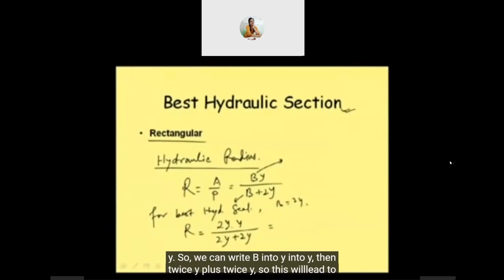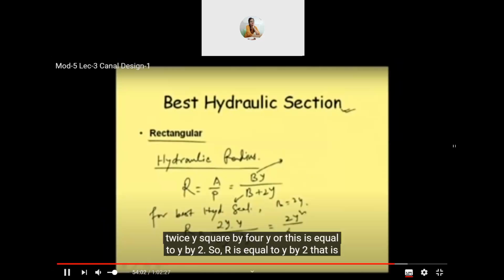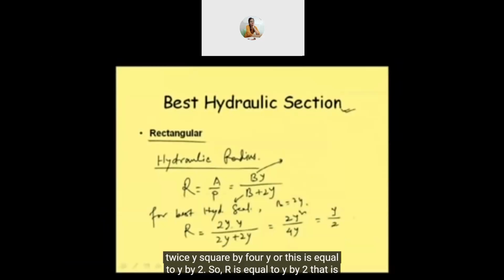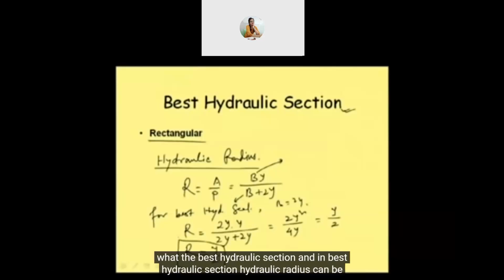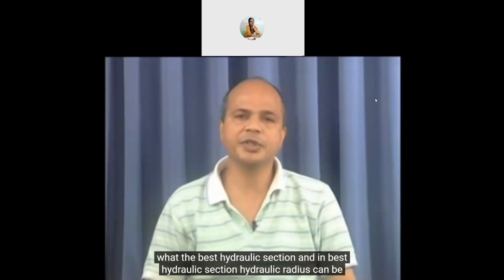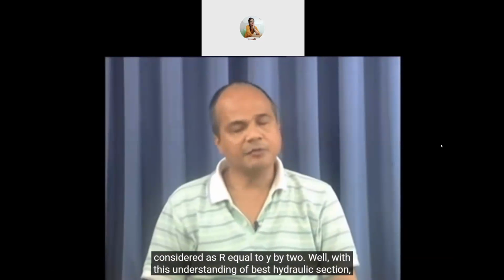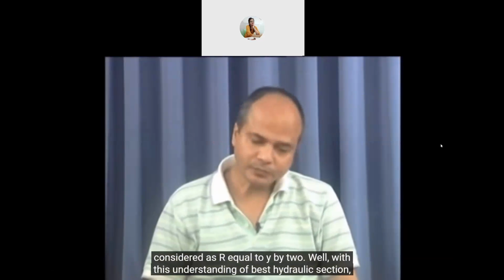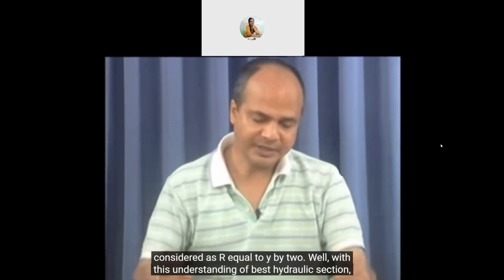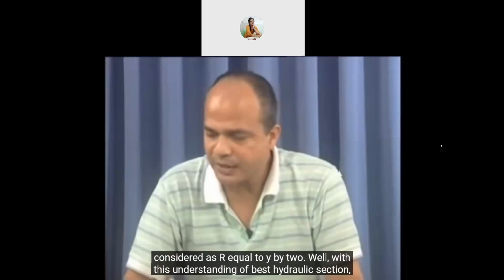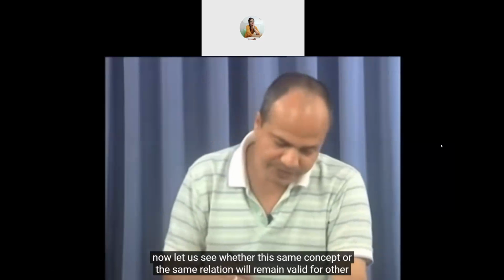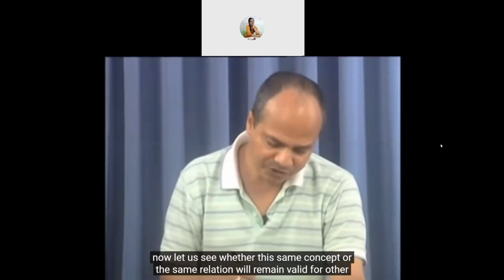So this leads to R equal to Y by 2. That is the best hydraulic section, and in the best hydraulic section, hydraulic radius can be considered as R equal to Y by 2.